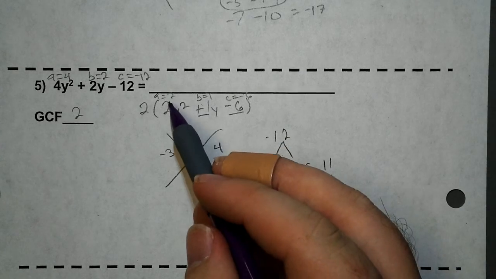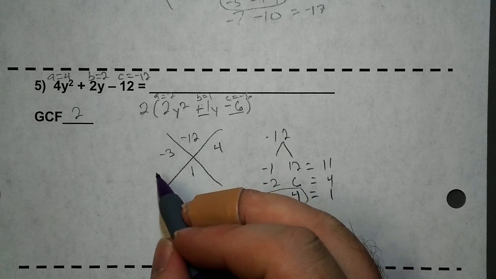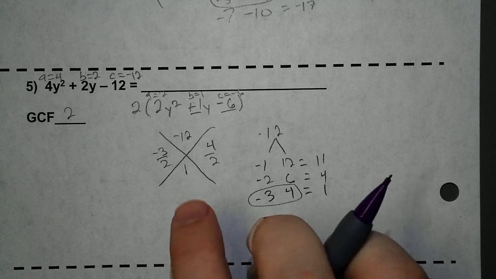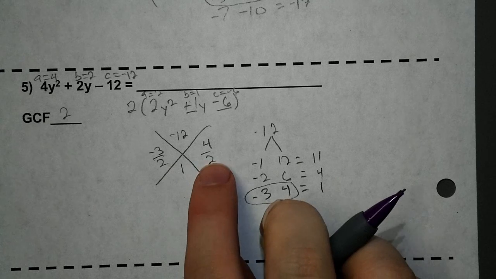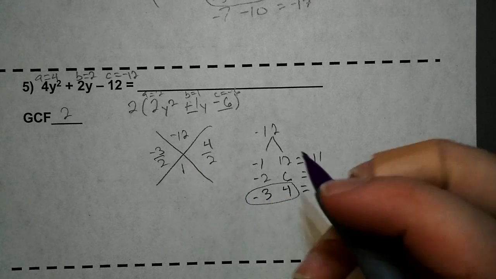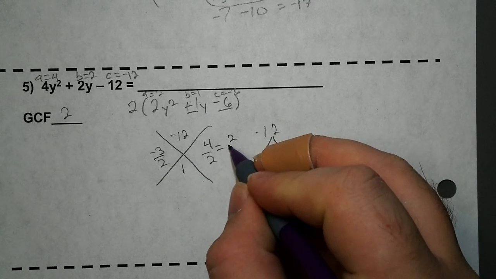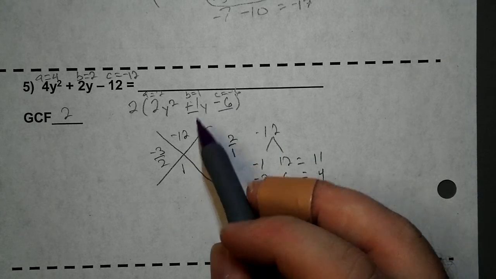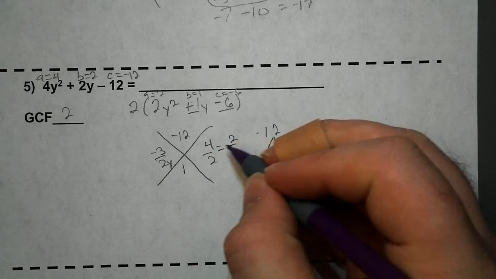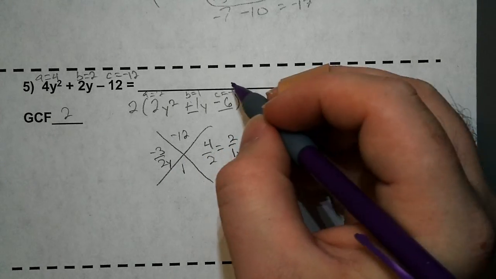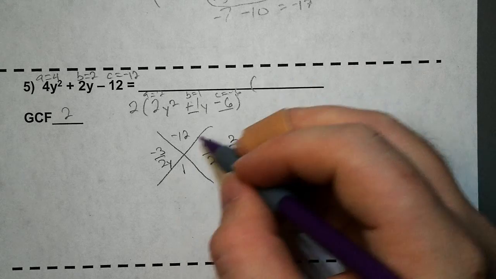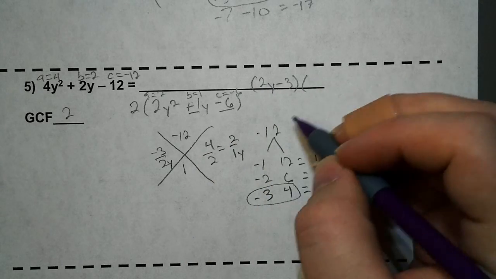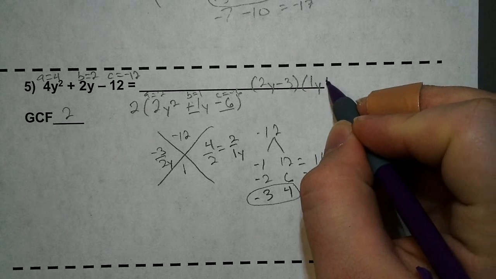Now our a value here was 2, so put them both over 2. Can I reduce this one? No. Can I reduce this one? Yes. I can divide them both by 2, and I would get 2 over 1. Once you reduce your fractions, bottom number gets a letter, and then rewrite it as factors. So our factors here were 2y minus 3 and 1y plus 2.